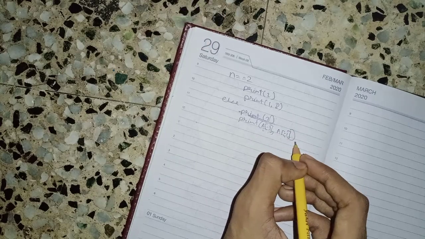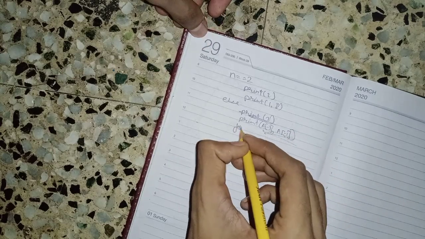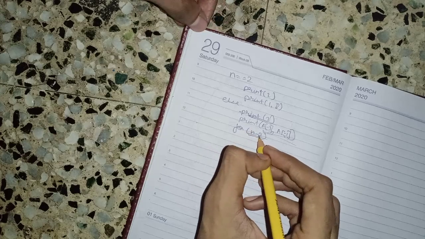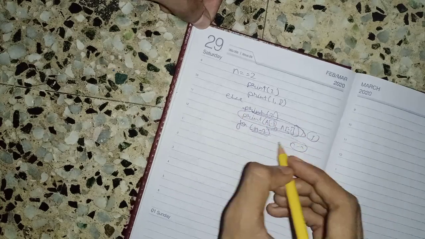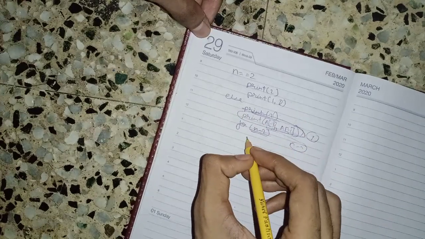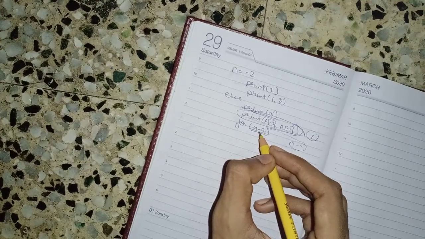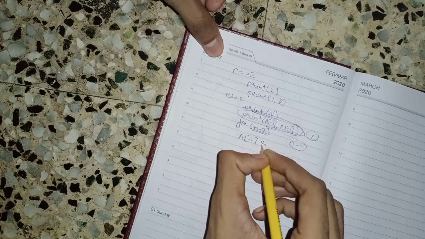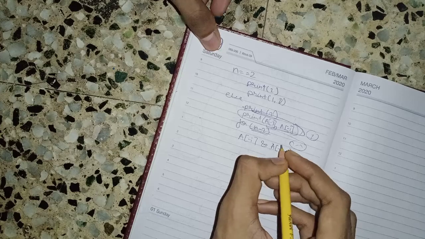After that, for the next n minus 2 cases, for i in range n minus 2, because you have completed one operation, now for the next n minus 2 operations, all you have to do is select a's minus ith and a minus i minus 1th element.